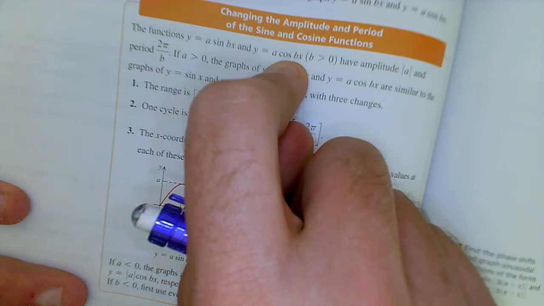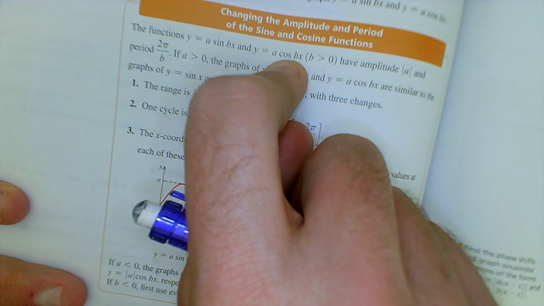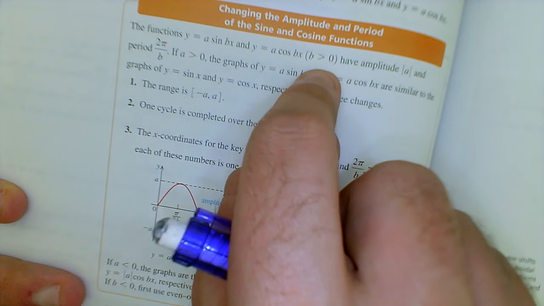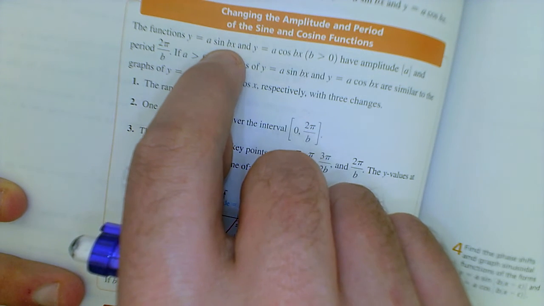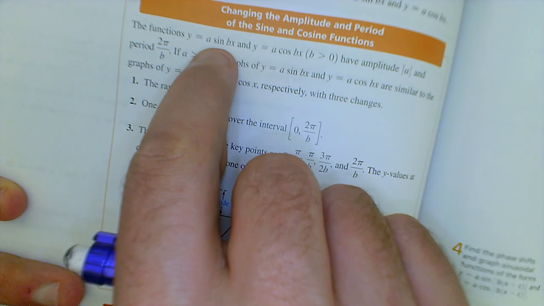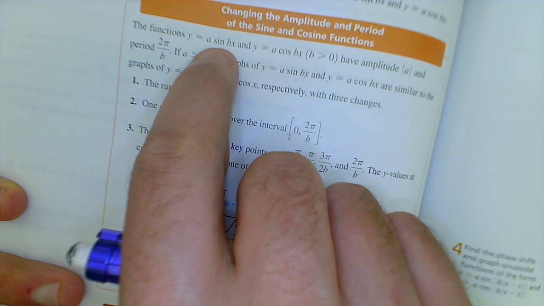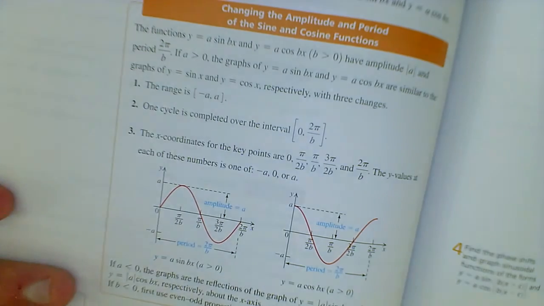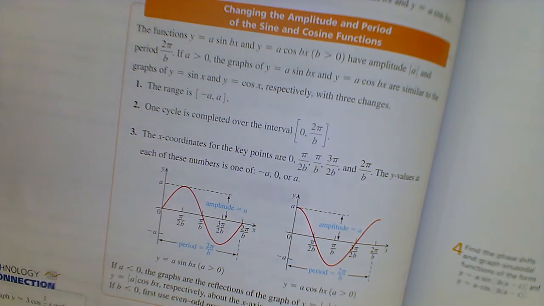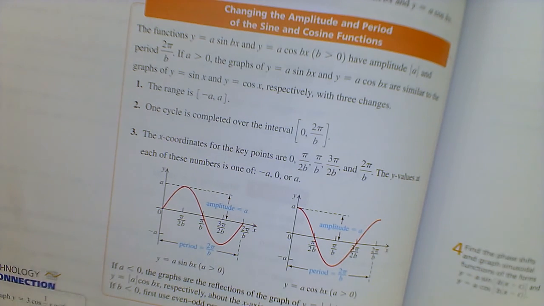So if b is negative and you're graphing a cosine function, well, cosine is an even function, so cosine of negative bx is the same thing as cosine of positive bx, so you have nothing to worry about. But if b is a negative number in sine, sine of negative bx is equal to negative sine of positive bx. So that's how you can graph those two, if you have a and b negative.